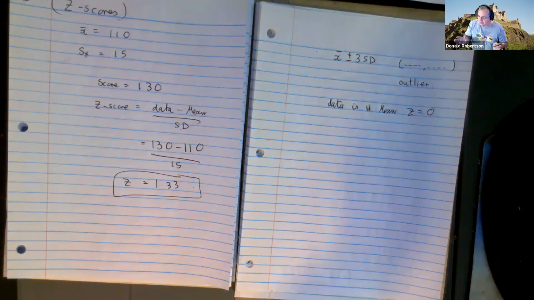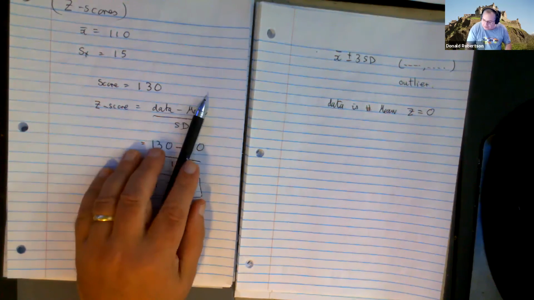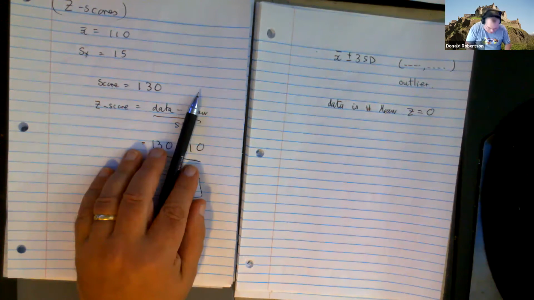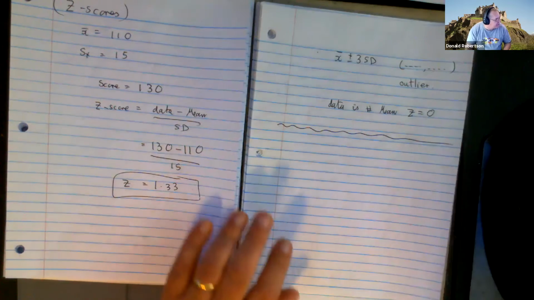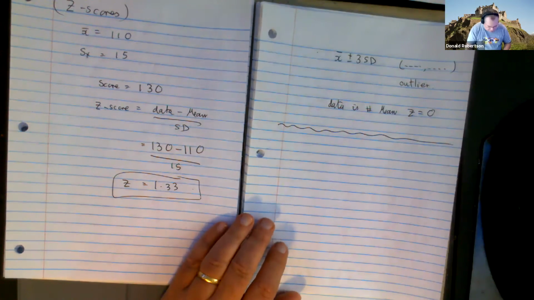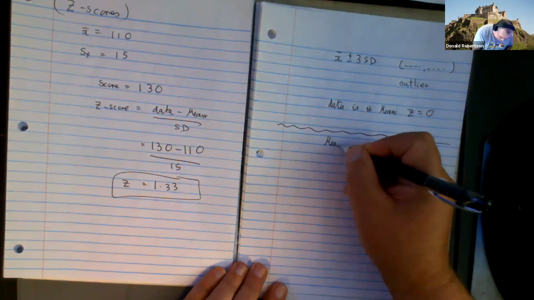Doesn't matter what the standard deviation is, your z-score is always going to be 0 if the data is the same number as whatever the mean is. That's it. Pretty minor property, but it is useful. So far, so good. Right. Let's move away from the z-scores and focus now on just means and standard deviations for a while.